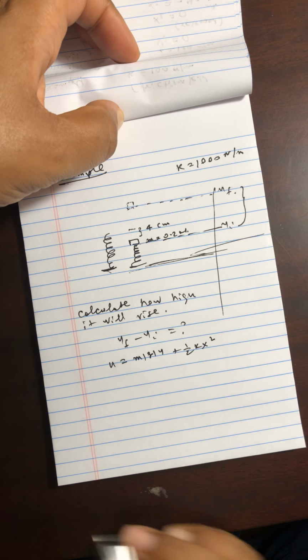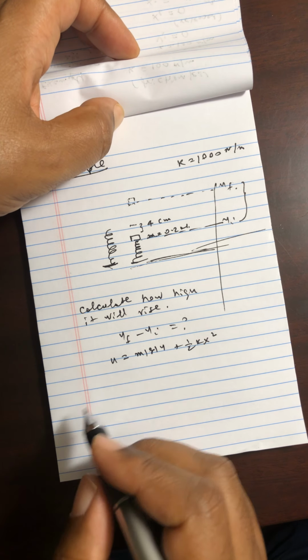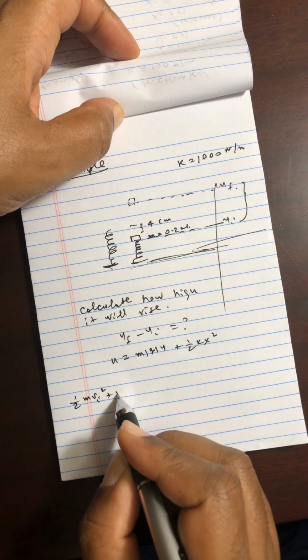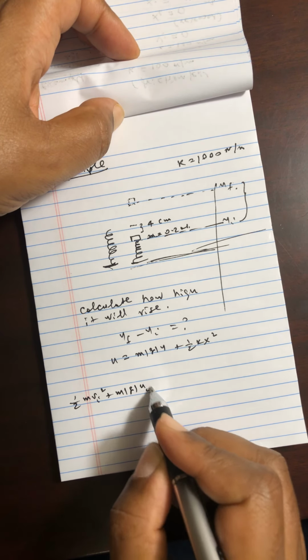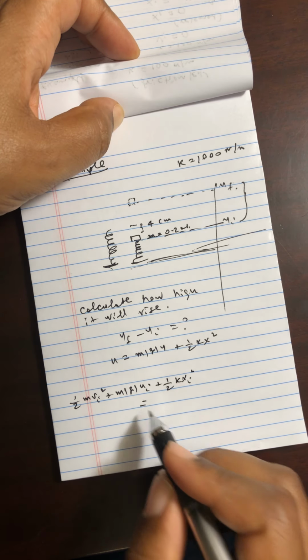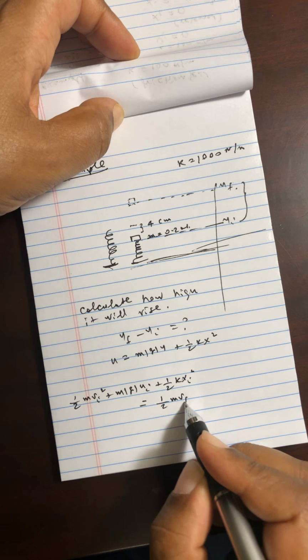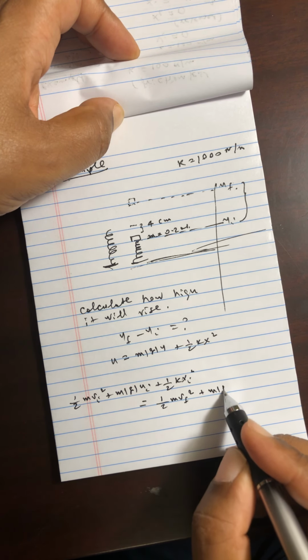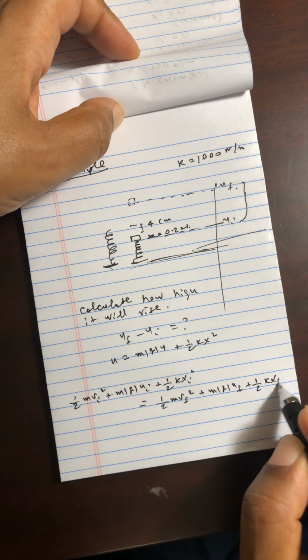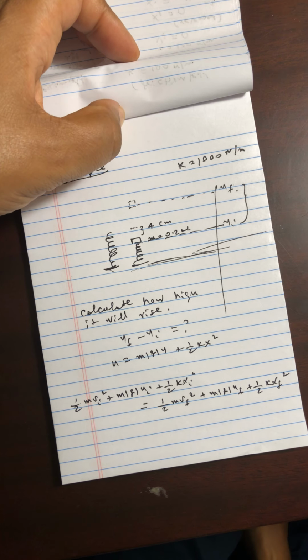So the principle of conservation of energy becomes half m v_i squared plus m g y_i plus the elastic potential energy equals half m v final squared plus m g y_f plus half k x_f squared. We have to use both potential energies for this problem because both the spring and the force of gravity are involved.